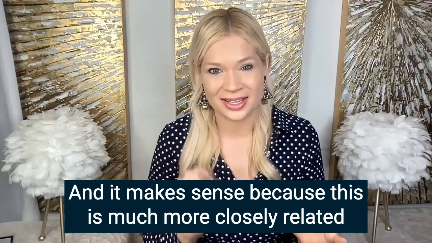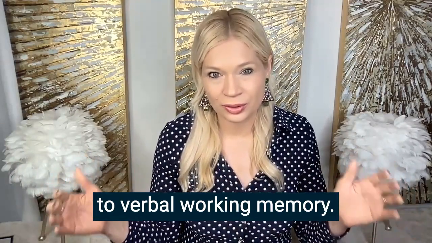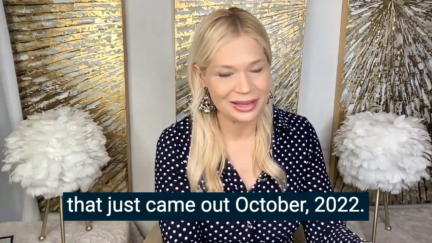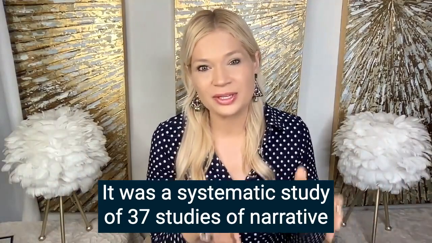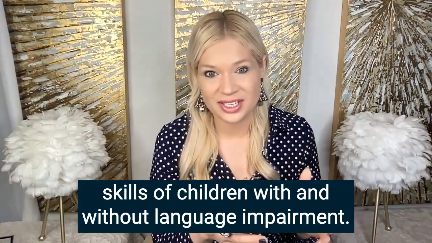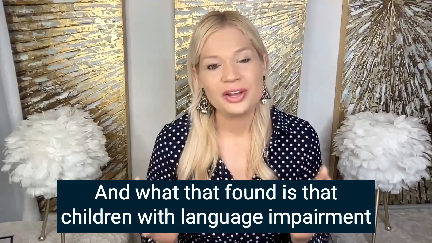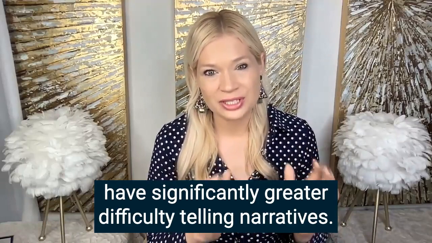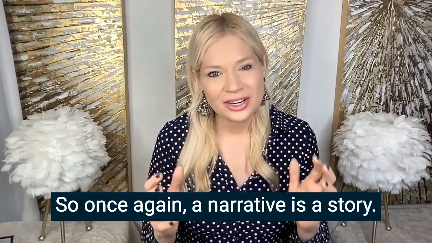And it makes sense, because this is much more closely related to verbal working memory. So when we're looking at elementary age children, there's a great study that just came out October 2022. It was a systematic study of 37 studies of narrative skills of children with and without language impairment. And what that found is that children with language impairment have significantly greater difficulty telling narratives. So once again, a narrative is a story.